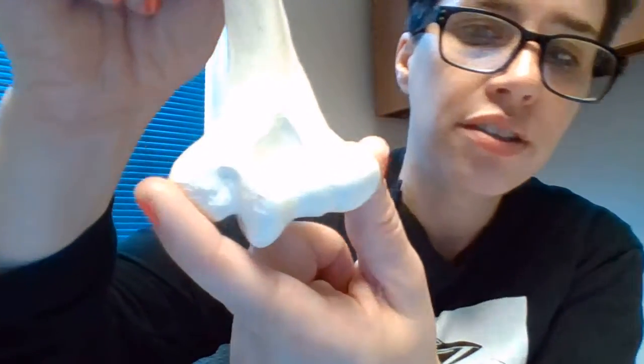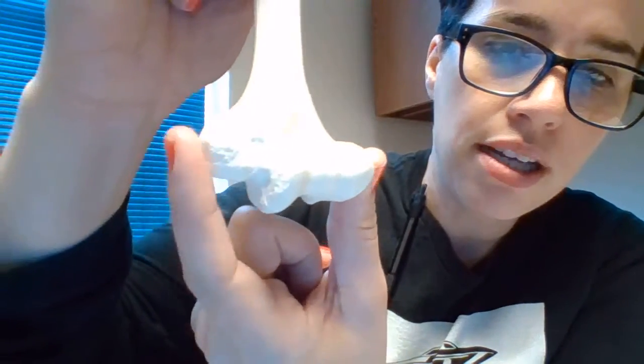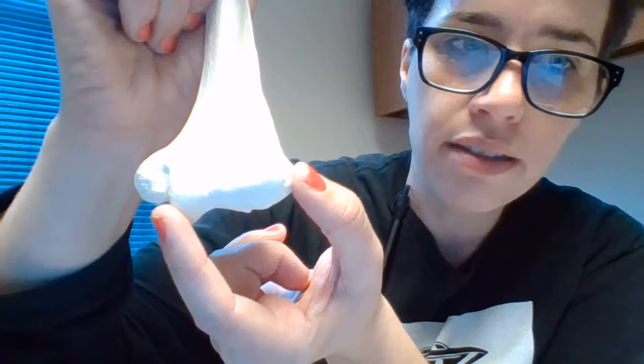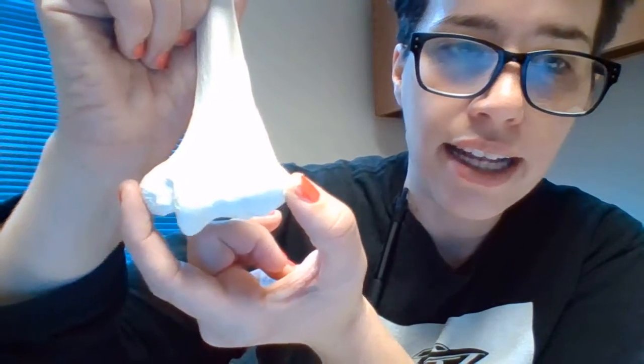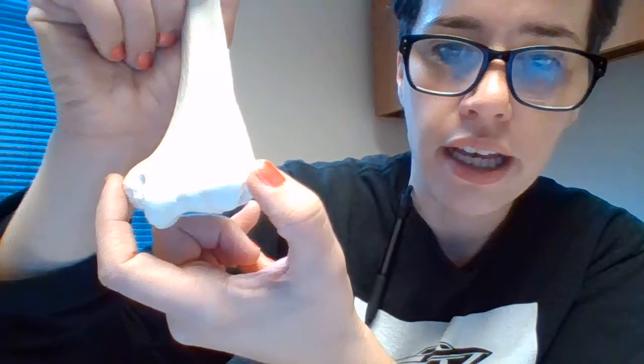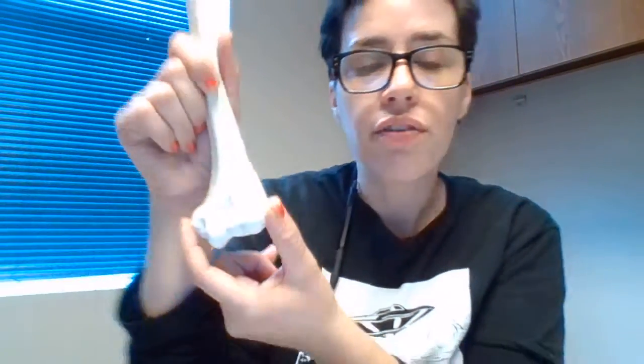I'm going to move it closer so you can see it. That's an epicondyle, and that's an epicondyle. That's the trochlea. That's an epicondyle. That's the capitulum, and that's an epicondyle. Now, if you just label this as an epicondyle on your test, you're not going to get any points, because you need to tell Helen if it's a medial or a lateral epicondyle.